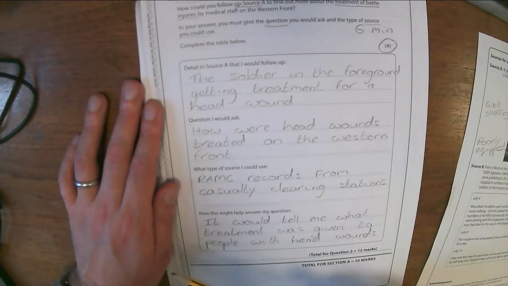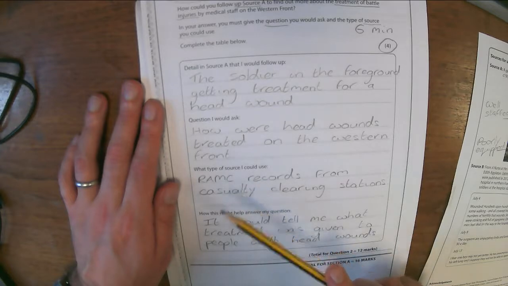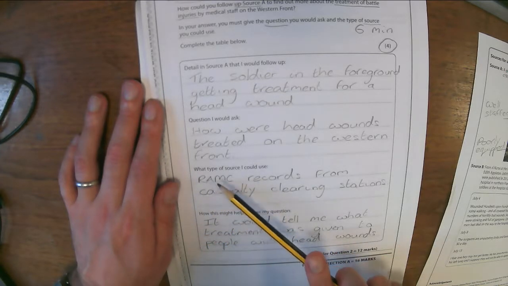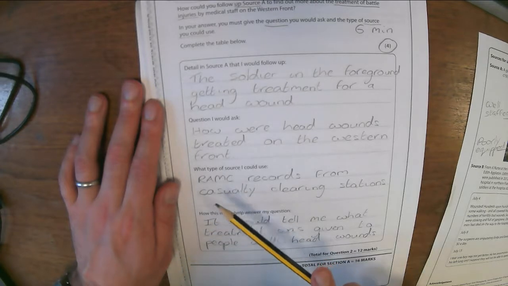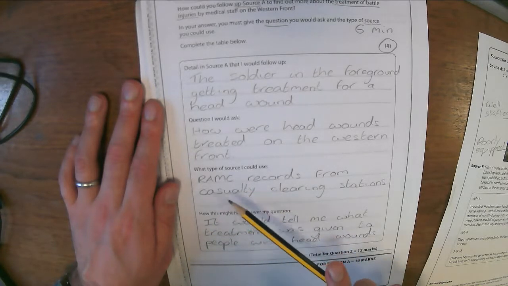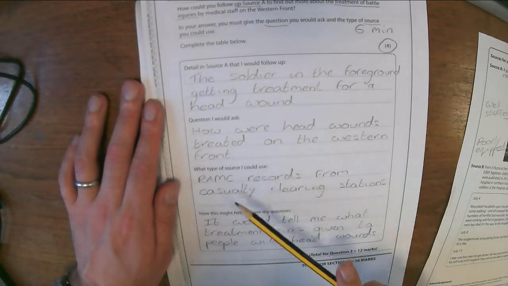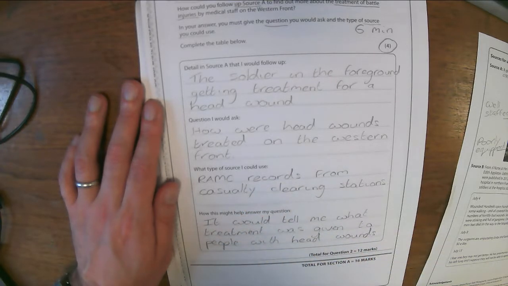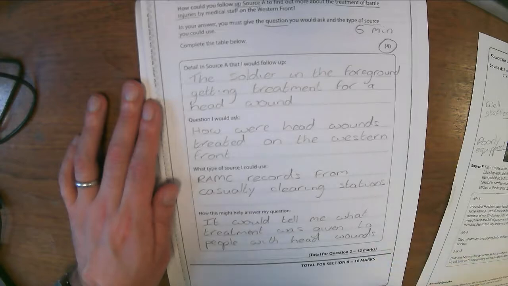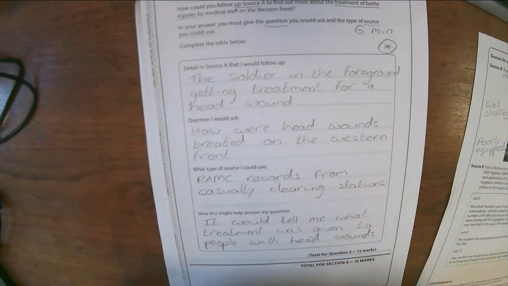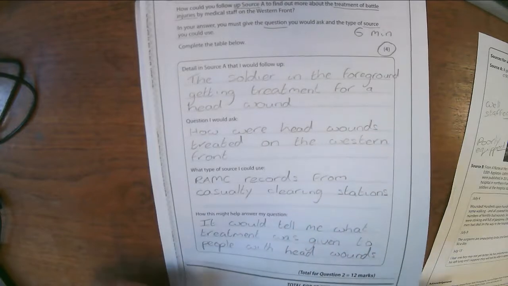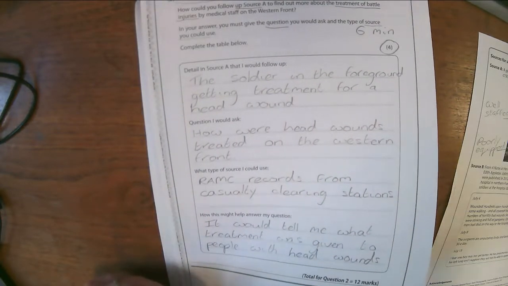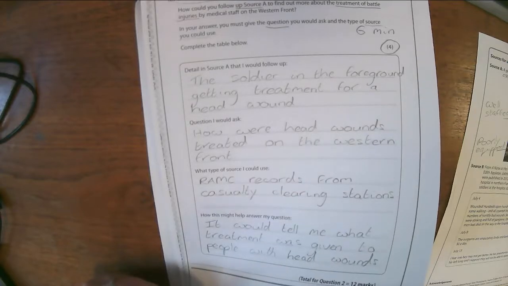In terms of the type of sources that you could use, in most instances, you will find that Royal Army Medical Corps records, or possibly something like the diary entries of soldiers or nurses or doctors working on the Western Front, are good sources. But think carefully about what source you could use. But those are good examples: RAMC records and diary entries of doctors or of soldiers or of nurses on the Western Front. Okay. As I said, that's our last question now on the trenches and the Western Front in World War One.